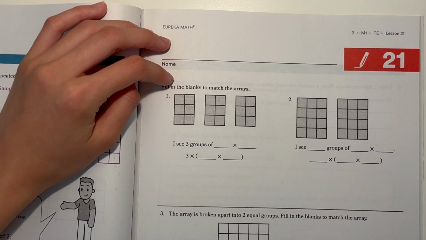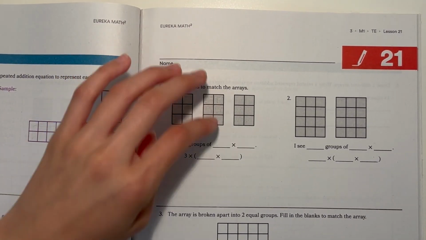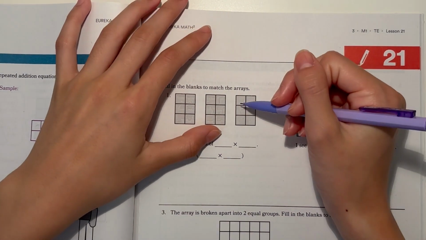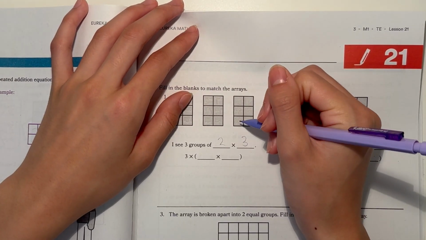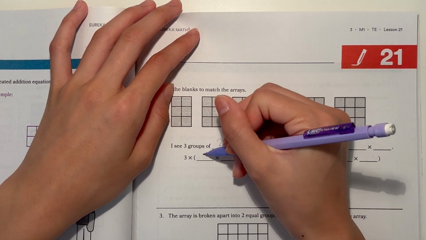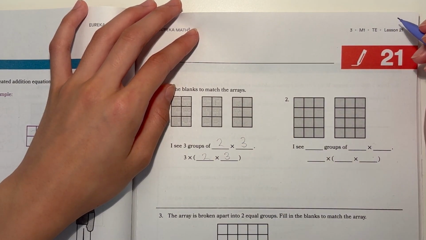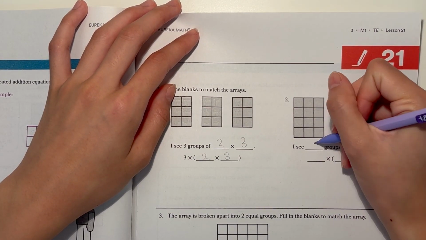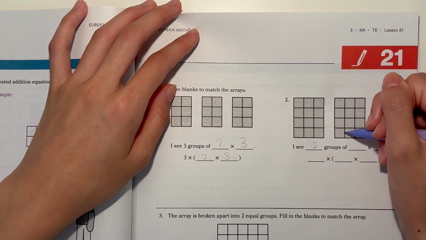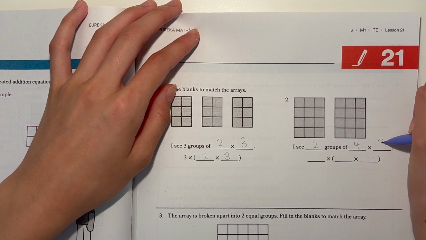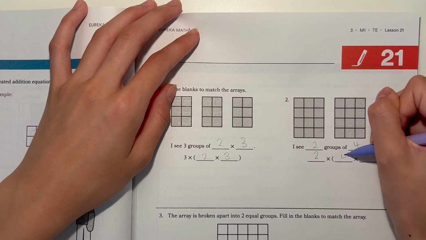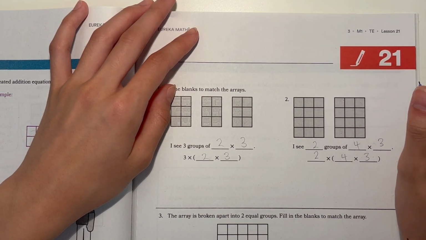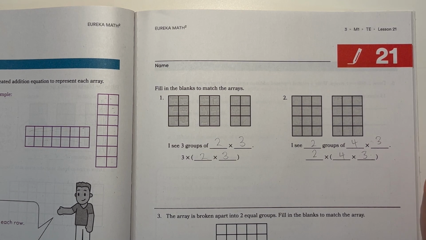Fill in the blanks to match the array. I see 3 groups, 3 arrays, and the arrays are 2 times 3. Or 3 times 2. So that's 3 sets of 2 times 3. Now number 2, I see 2 groups because there's 2 arrays. And each array is 4 times 3. Because it's 4 and 3. So that's 2 groups of 4 times 3. Okay. Pretty simple.